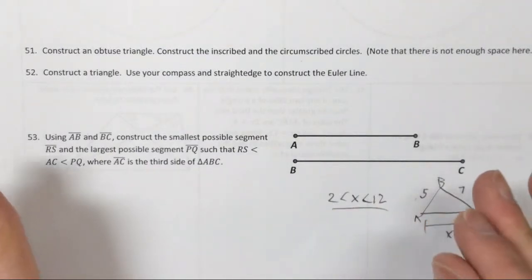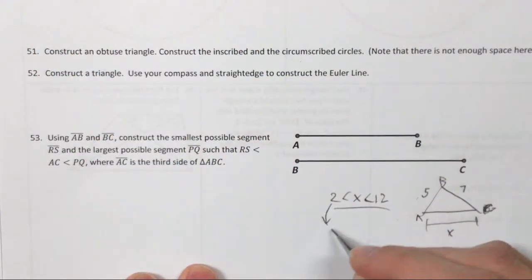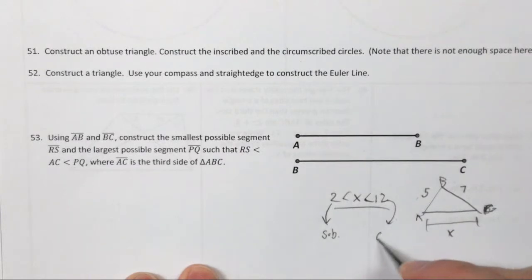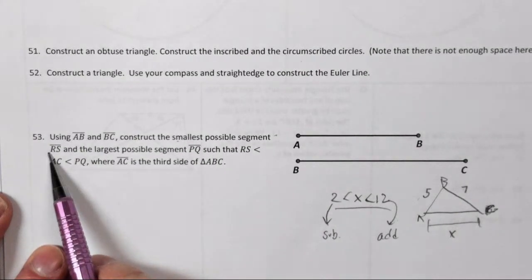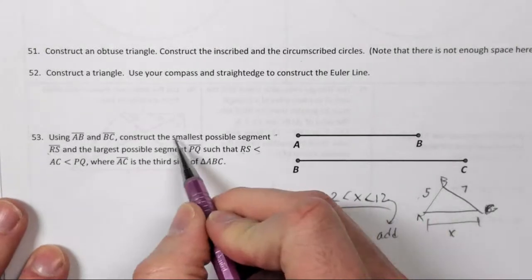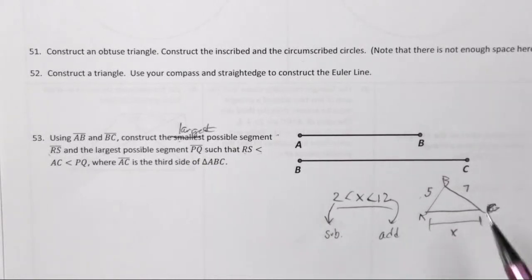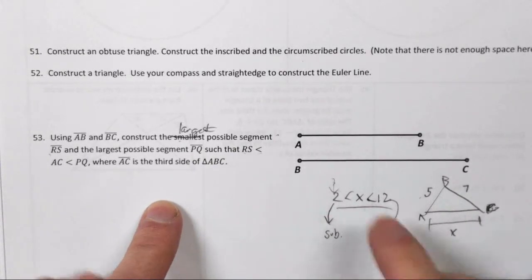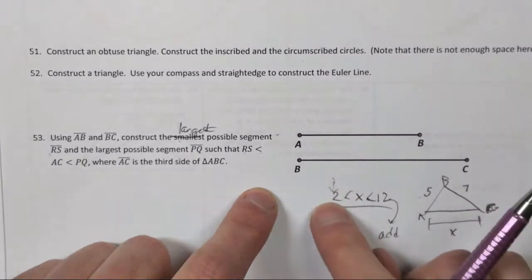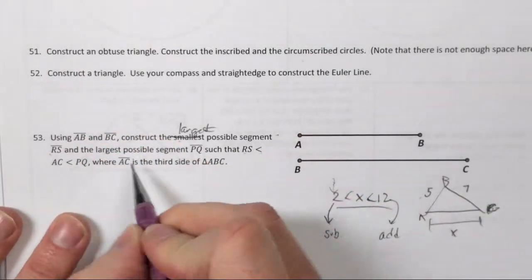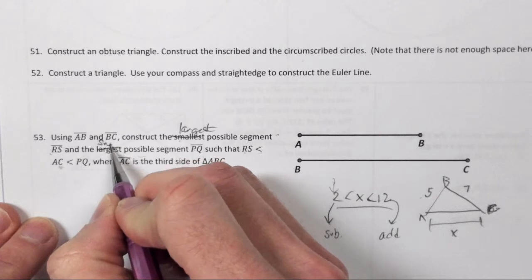So it's the same technique, except we're doing it with segment lengths. The 2 came from subtracting, and the 12 came from adding. Now, I think the wording in here is just a little bit off. I meant to fix it. Let's say the largest possible value for RS, which would be 2. If we tried to draw the smallest possible for RS, we could just keep making it smaller and smaller. And the other one should have been the smallest possible for PQ.